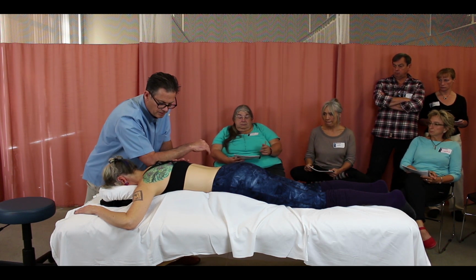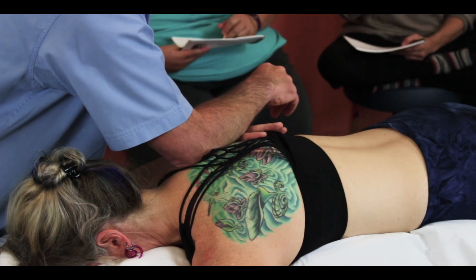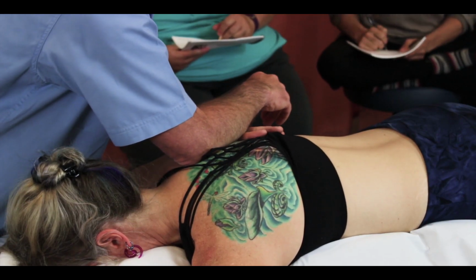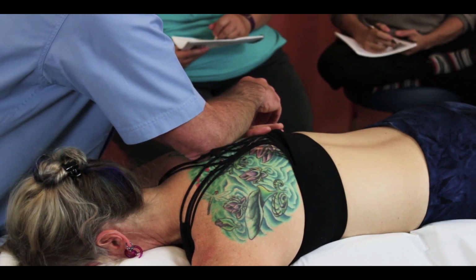And I use that tool to feel at first the outer layers, say the thoracolumbar fascia or even the superficial layers over that. How's that pressure? Okay. Great. Okay.